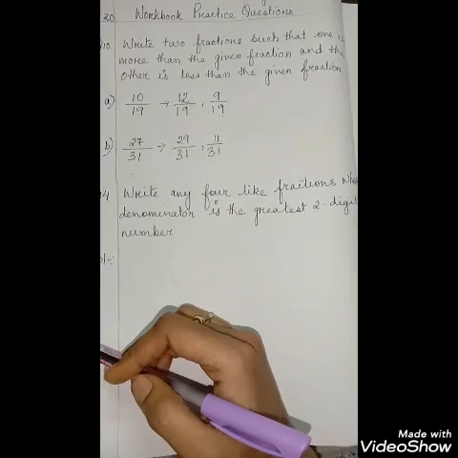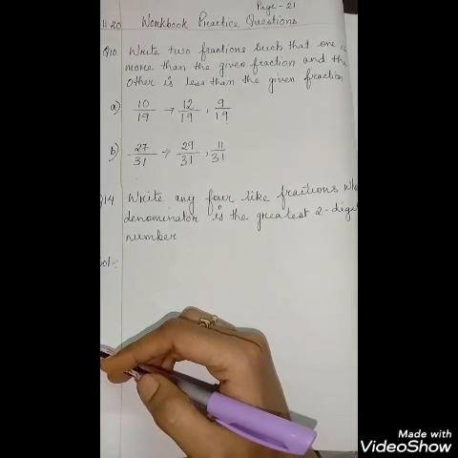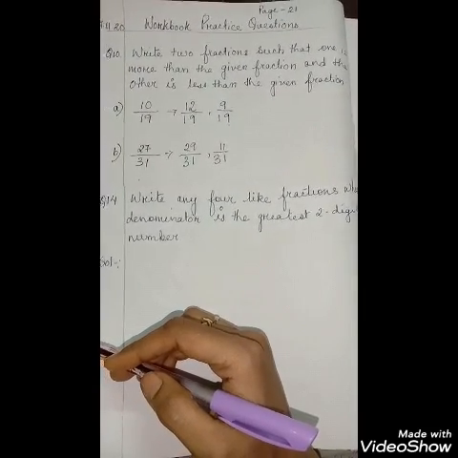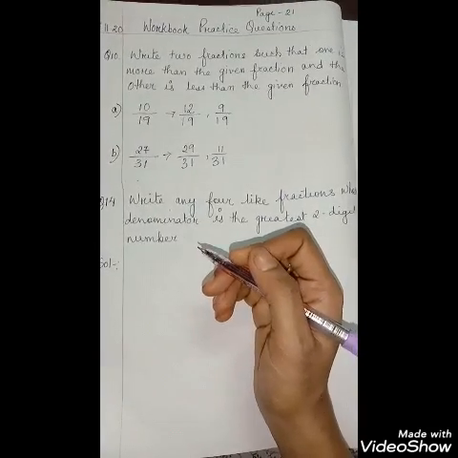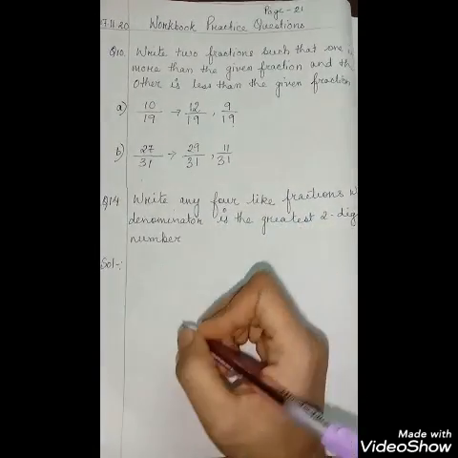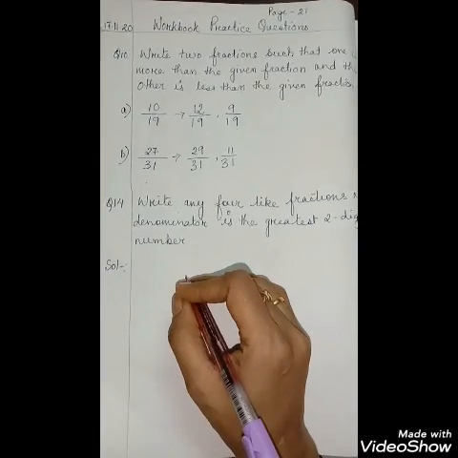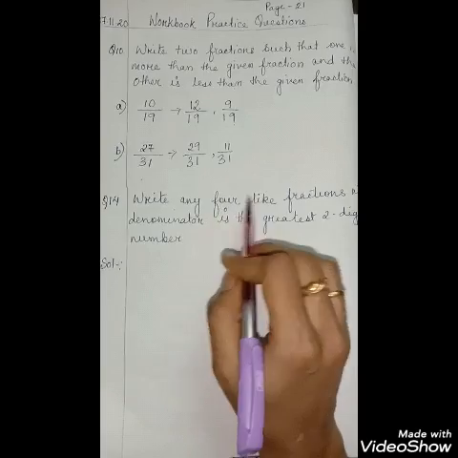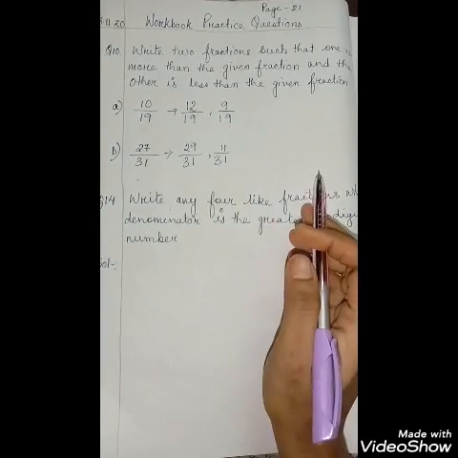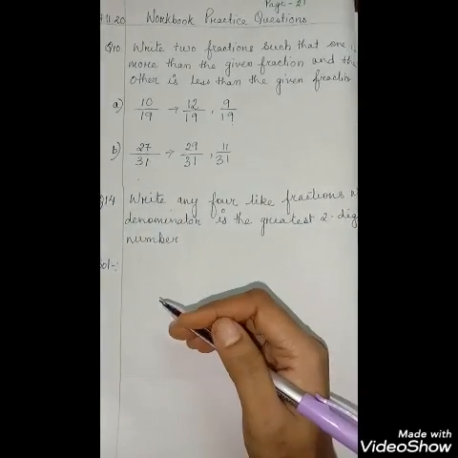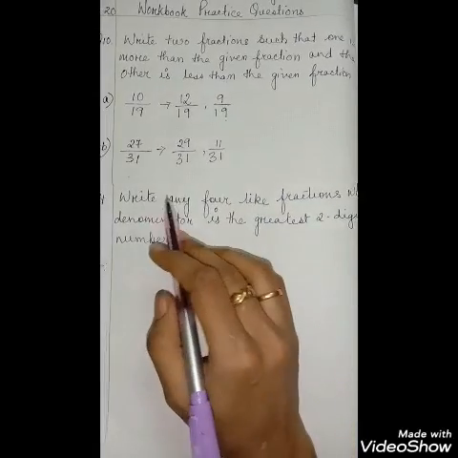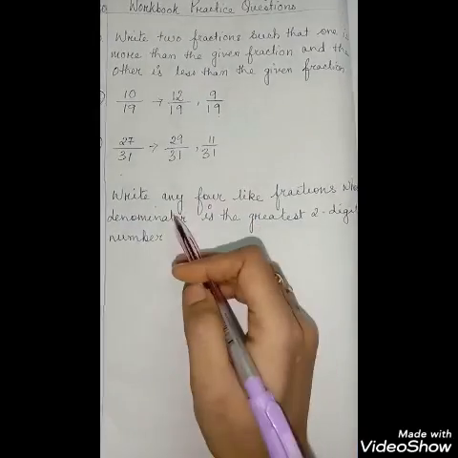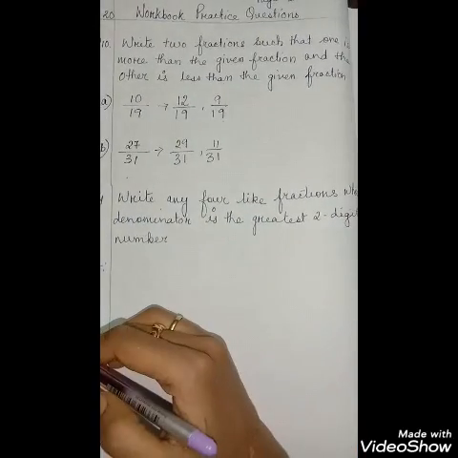Now children, tell me, what is the greatest two-digit number? Yes, the greatest two-digit number is 99. Now what is the question asking? Write any four like fractions. Like fractions are what? Those whose denominators are the same.